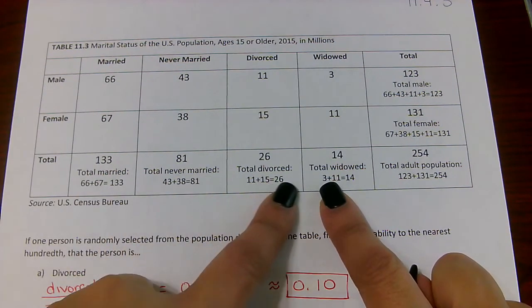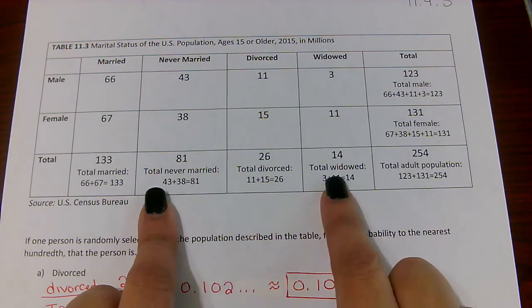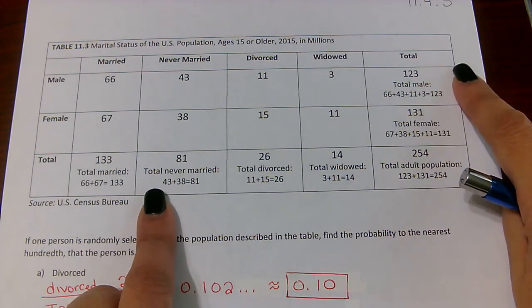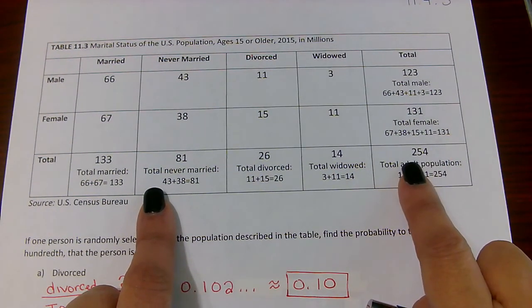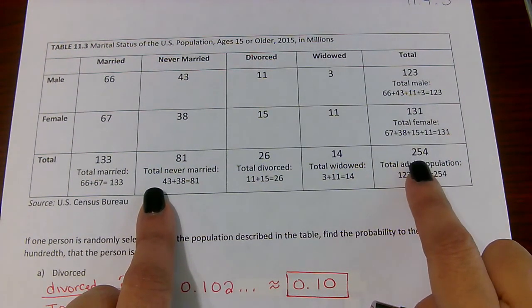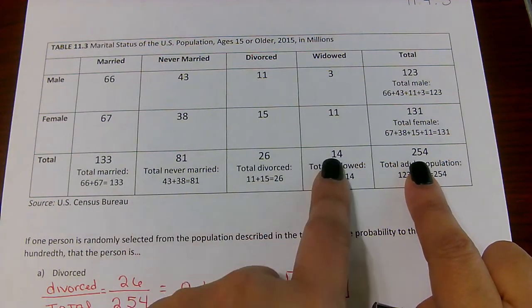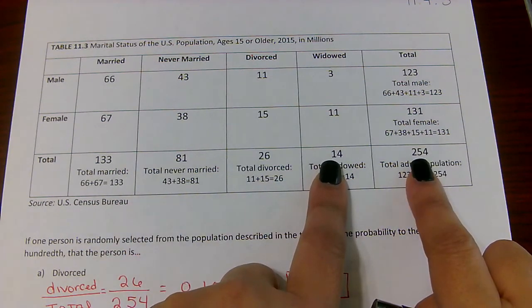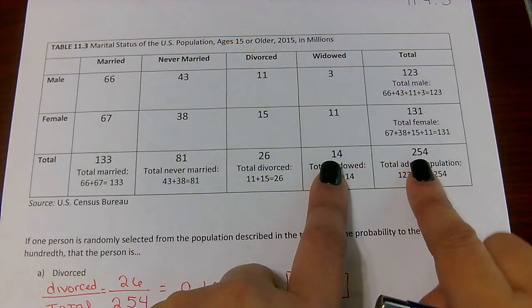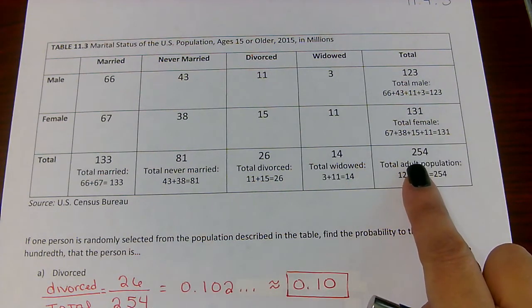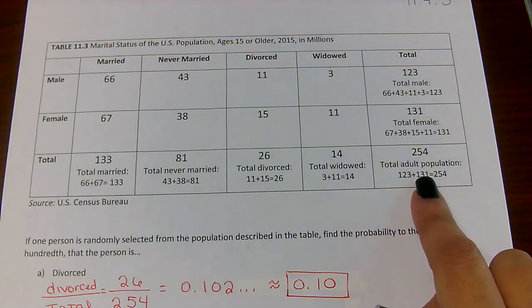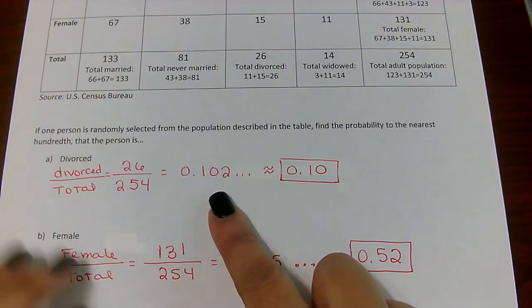All of these people who are married, never married, divorced, or widowed need to equal the amounts of male and female participants. So in this column, if you add up all of these, it comes out to 254 million. And if you add up all of these, you also get 254 million. This is a really great check to make sure that you've added them correctly. Let's look at the first part.